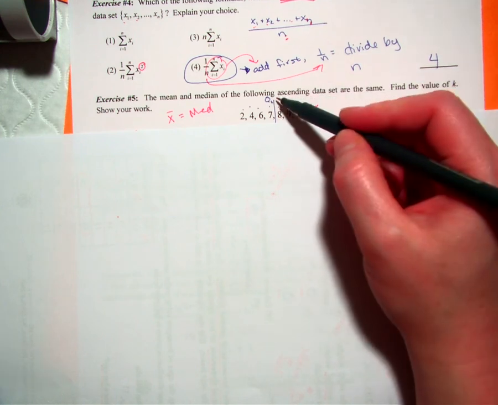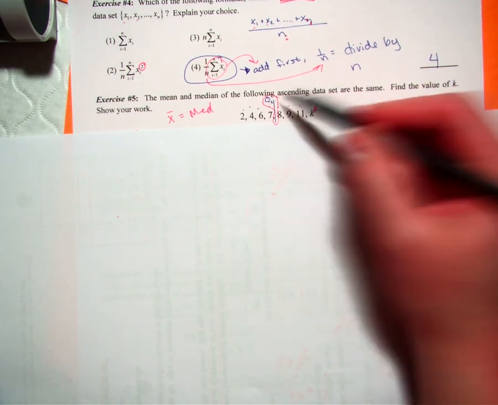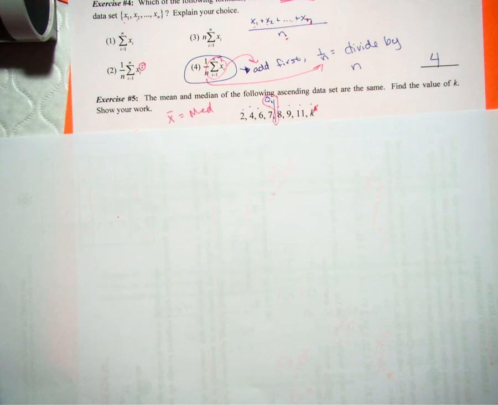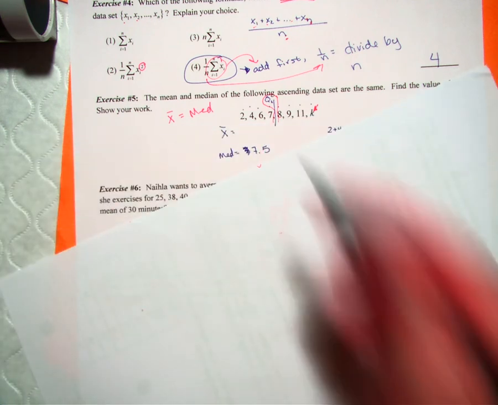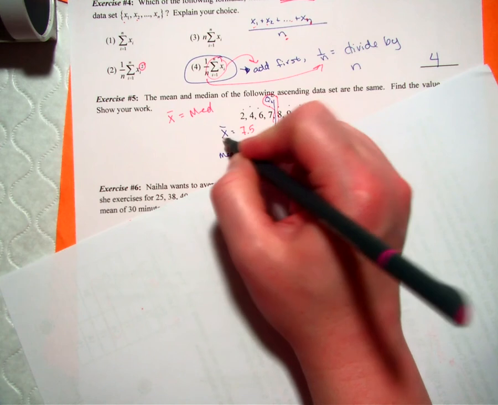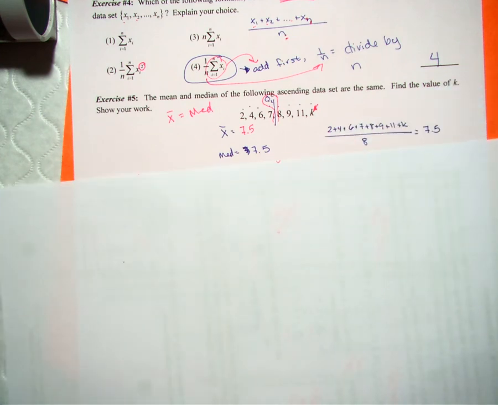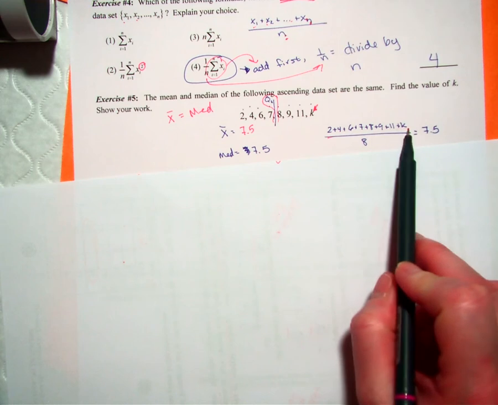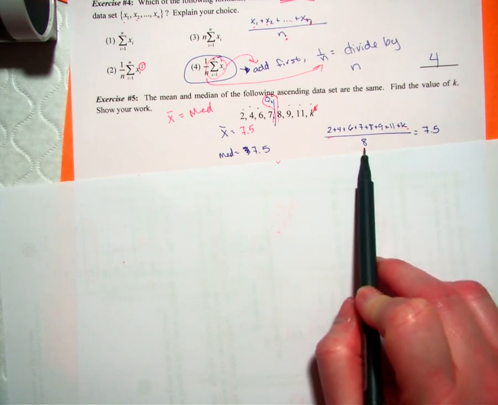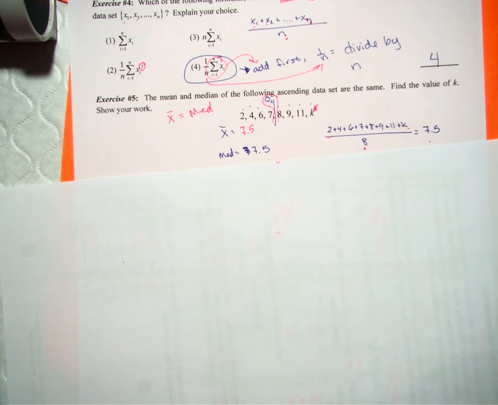So what I did here is I was figuring out what my median was. Now, it's in between 7 and 8. So that means my median is 7.5. So that means that my mean is also going to be 7.5. So mean is 7.5, median is 7.5. So I would calculate my average, my mean, by adding them all together and dividing by how many is there. So adding up all of my terms, dividing by 8, because I have 8 terms there, is going to equal 7.5.